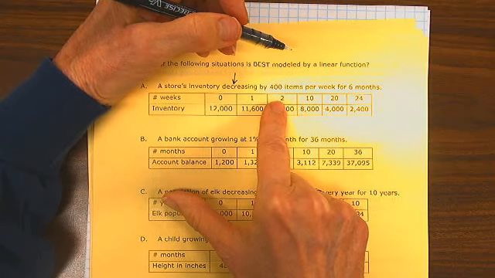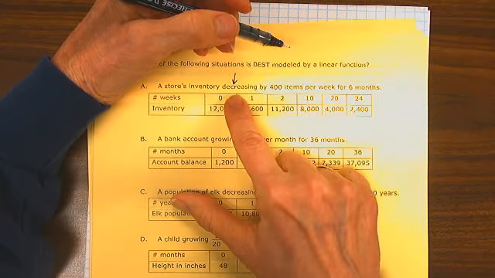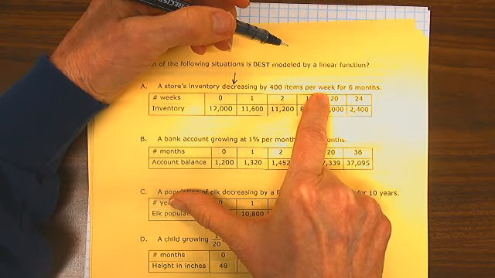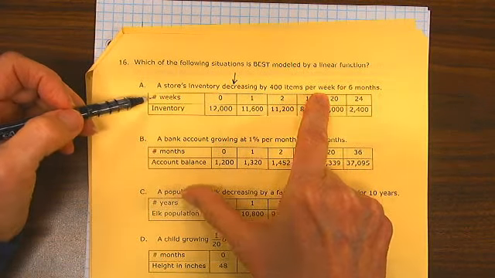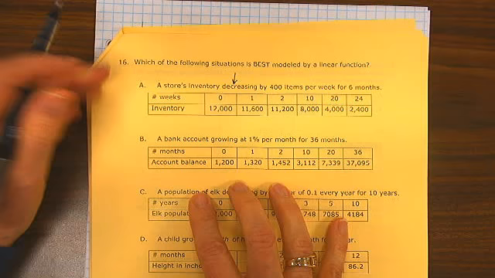Seems to me if it decreases by 400 items a week every week, this is likely to be linear, but we always read all the answers.